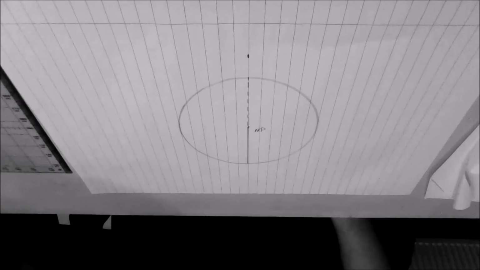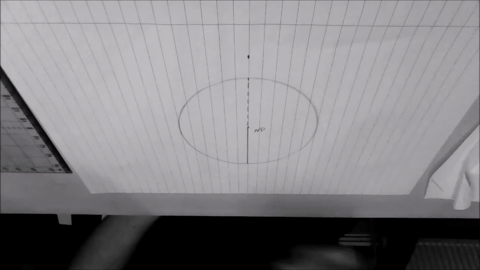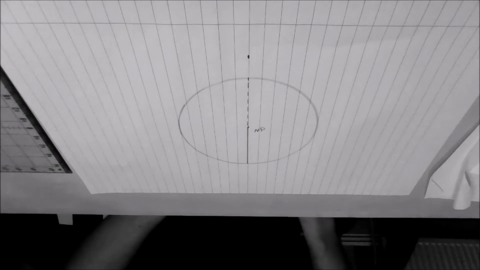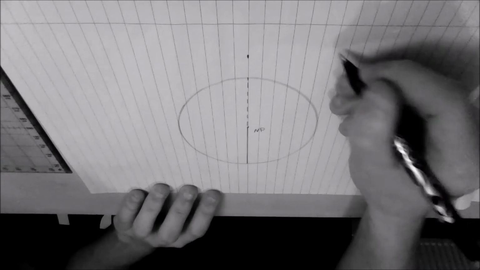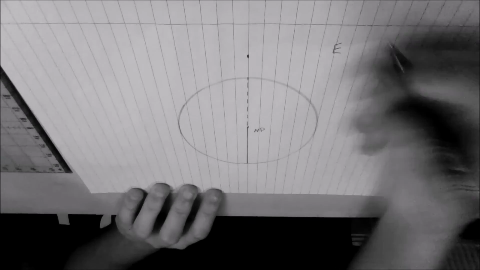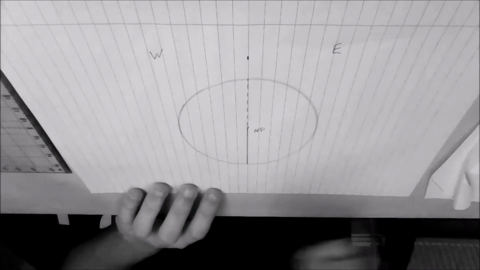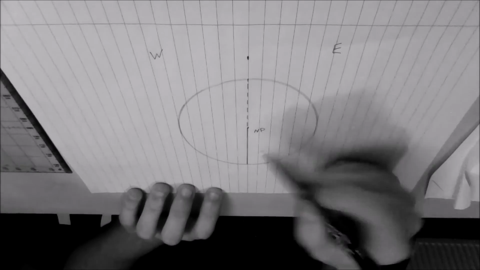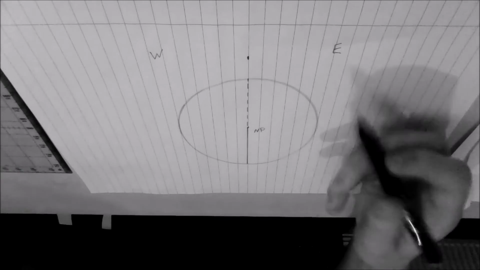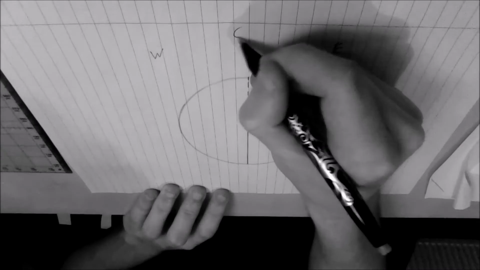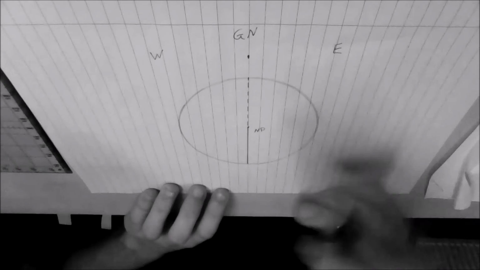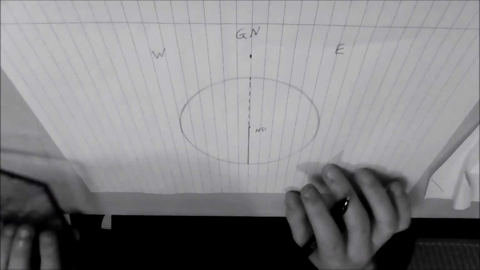Okay, so those two are marked on now. So again, this is the meridian, this is the anti-meridian here. What we're now going to mark on is our east and our west. Now these don't change, okay, so the east is always on the right hand side, and the west is always on the left hand side, regardless of whether that's the South Pole or the North Pole. They'll always be there. We'll also mark on our grid north, which is here.